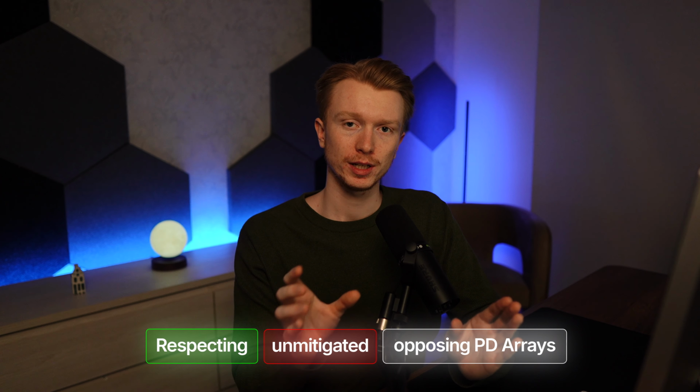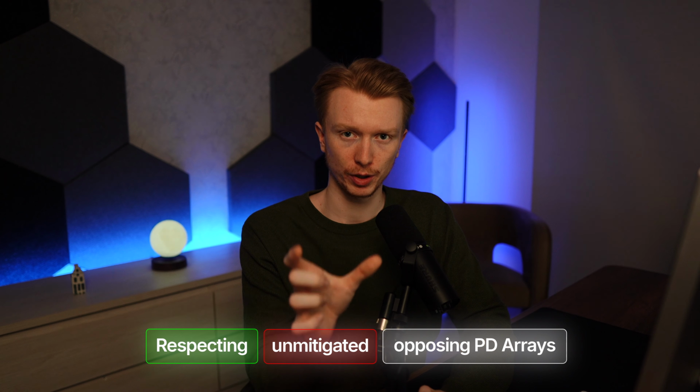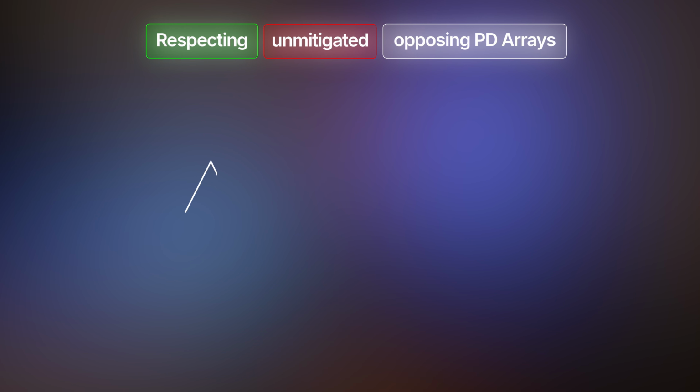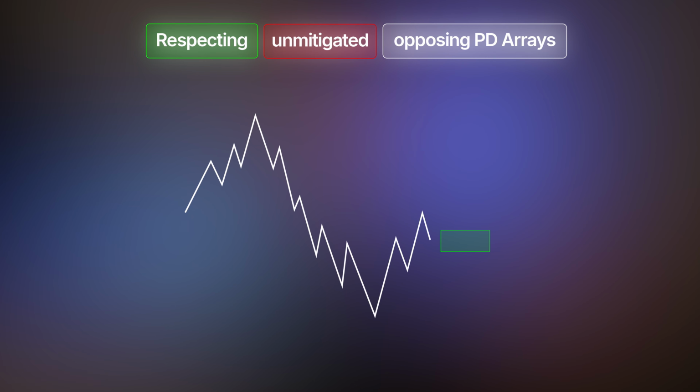So from that sentence, let's first break down that opposing PD array part right there. What's an opposing PD array? Well, that depends on the trend. Because if we are bullish and we are trading off a discount array right there, we are expecting higher price off of a bullish fair value gap. That means that all the premium arrays, so bearish fair value gaps, bearish order blocks, swing highs, are our opposing PD arrays. So if we were to flip that around and we were having a bearish trend, then the opposing PD arrays would be discount arrays. So think of bullish order blocks, bullish breaker blocks, bullish fair value gaps, swing lows.